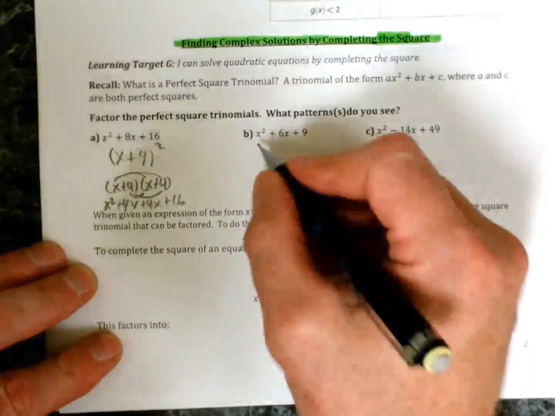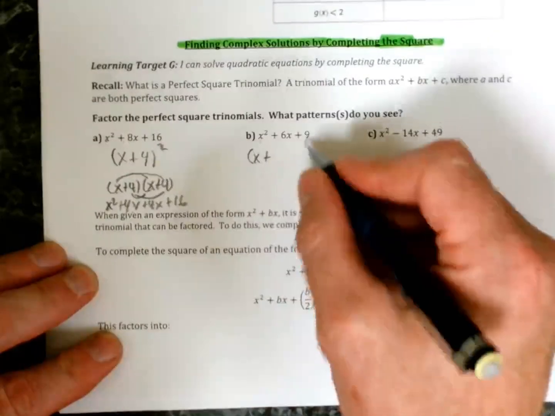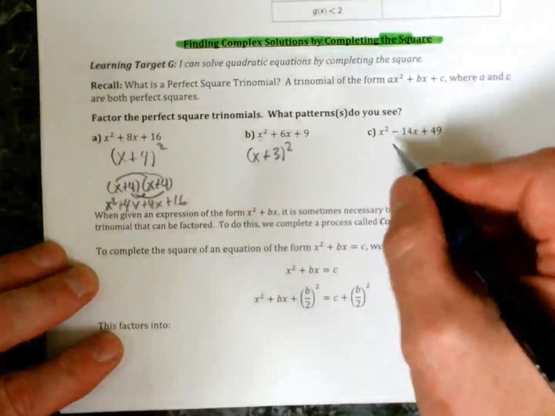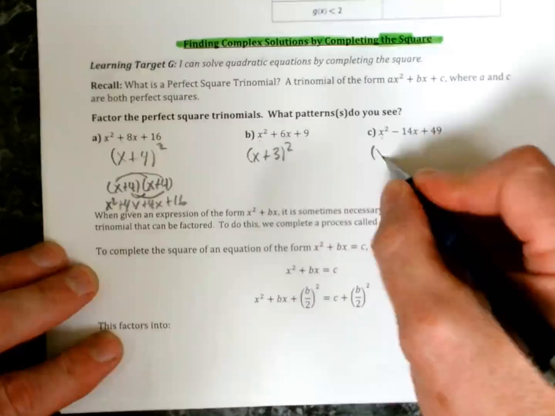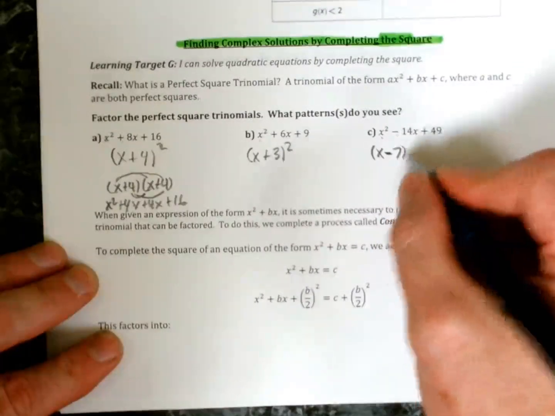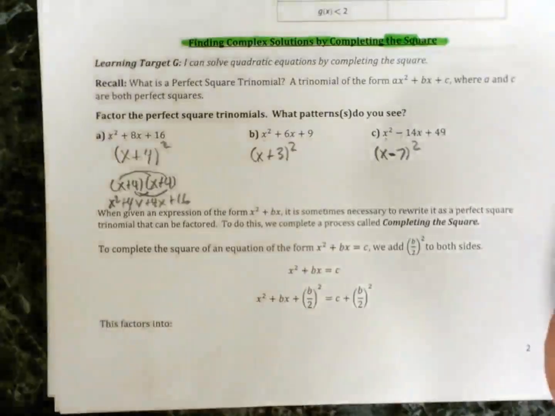All right. Let's go ahead and, again, the square root of that first one is x, the middle sign, plus, the square root of 9 is 3, and we factored that again. We're going to go one more time. Square root of this, and this one's a little bit different in that my middle sign is a minus. The square root of 49 is 7, that quantity squared right there. Now, I want you to see something.